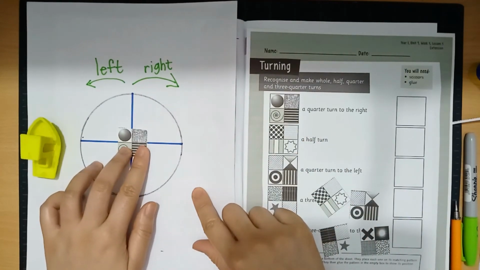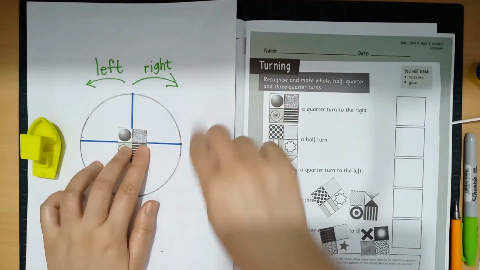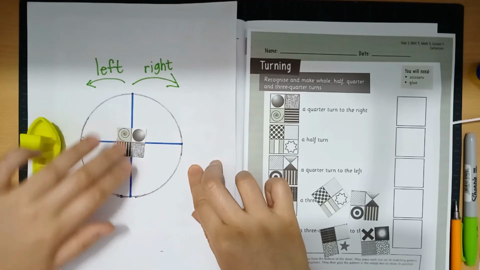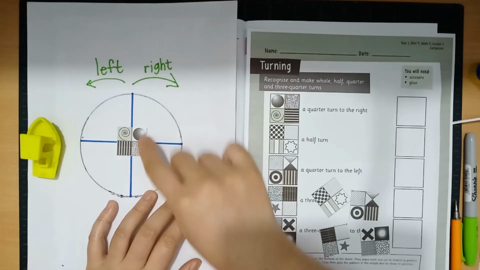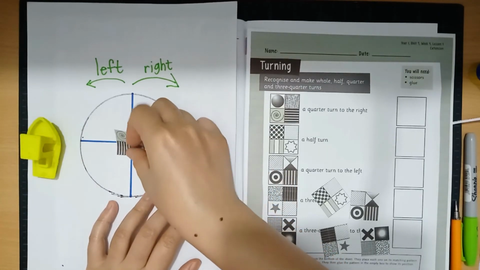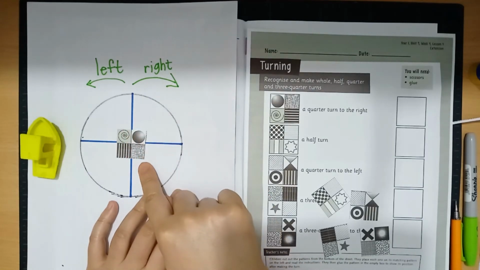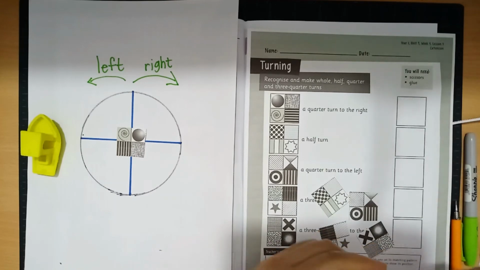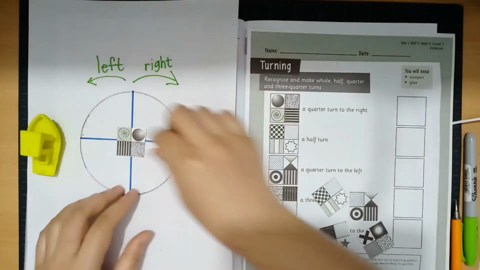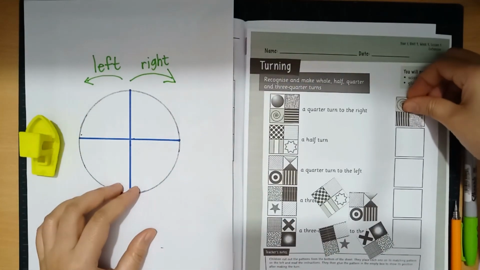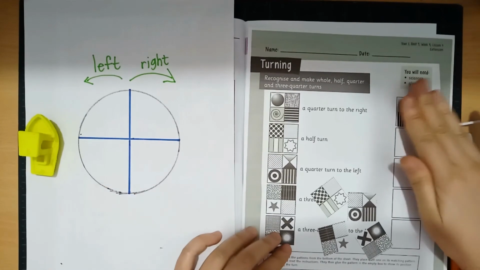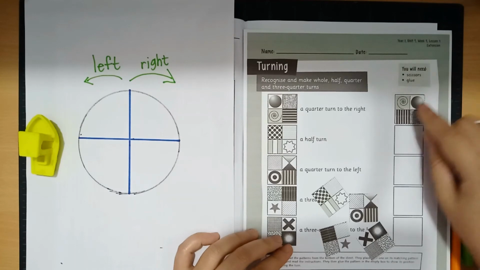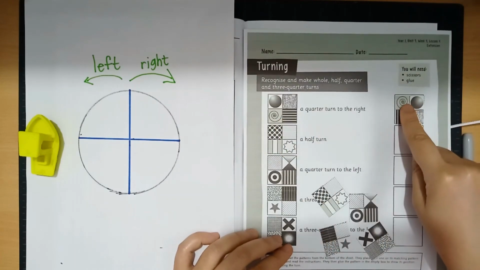Let me turn it to the right. A quarter. Then, when you turn it a quarter turn to the right, the position should be like this. Now you need to get that and glue it here. They look the same, but now when it turns, this shape is up here.